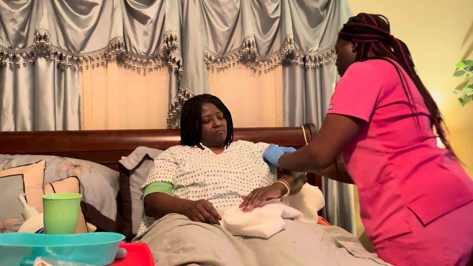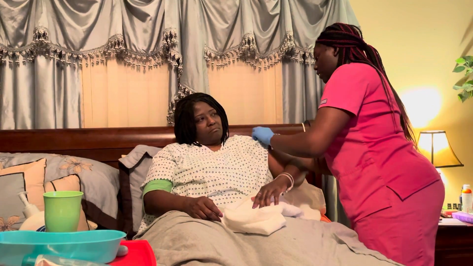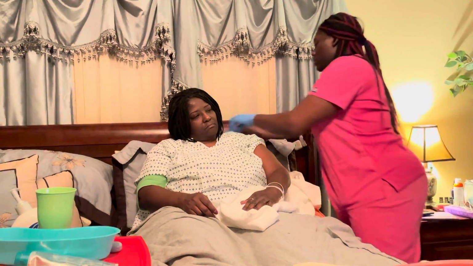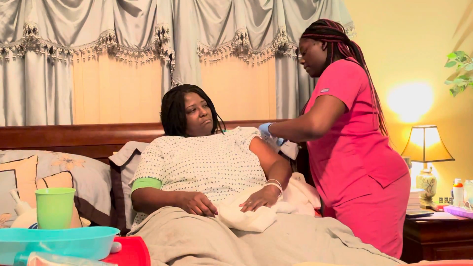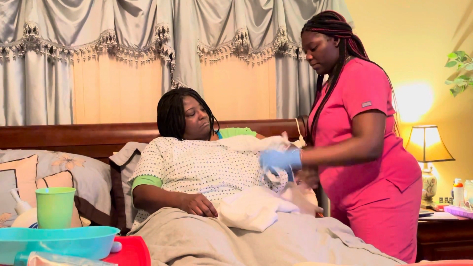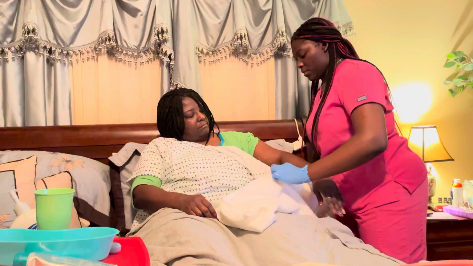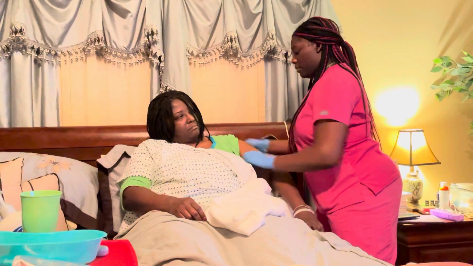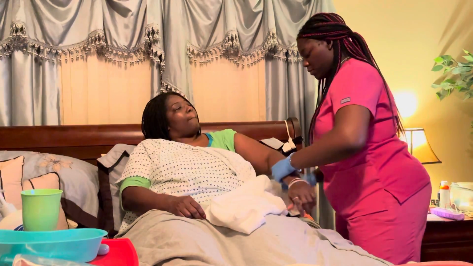Making sure to expose only the part of the arm that I'm going to be washing. Okay.